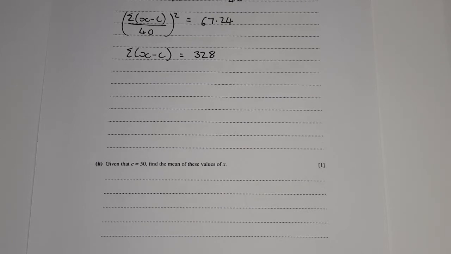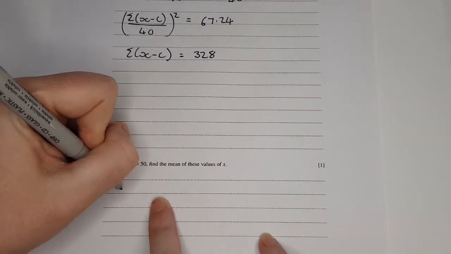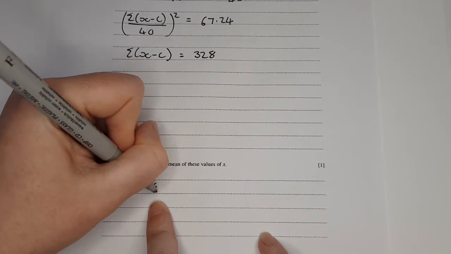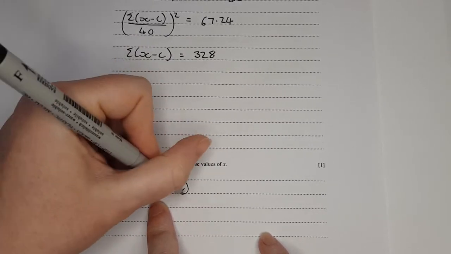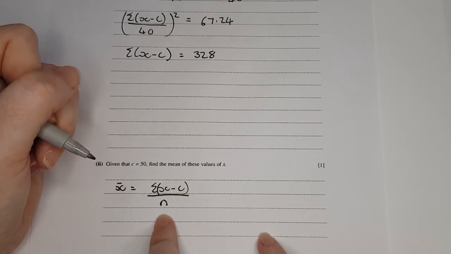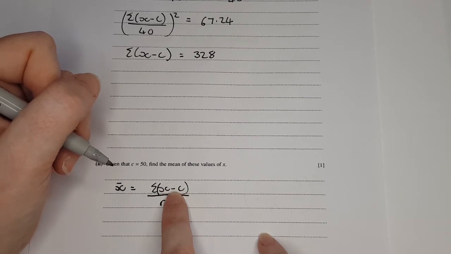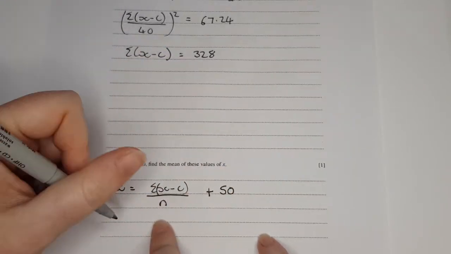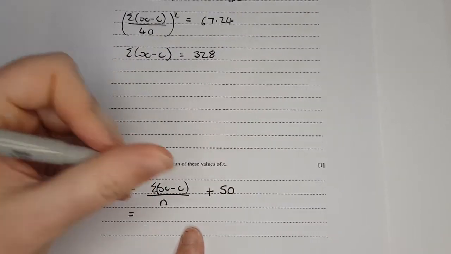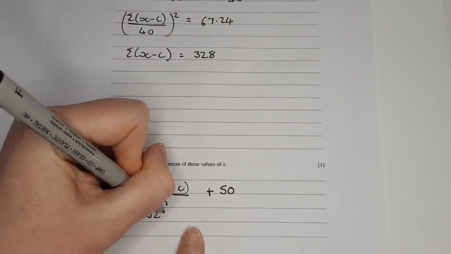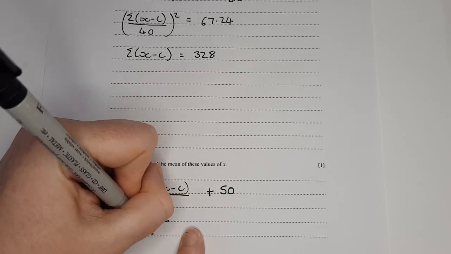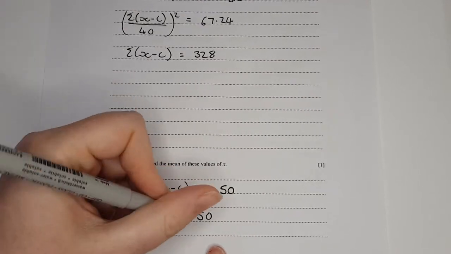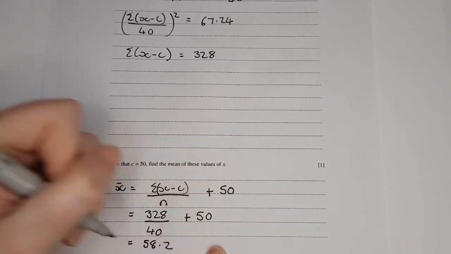Okay, so now I'm told that c is 50. I have already just worked out my sum of x minus c. Okay, I already have n, so I can say that the real mean is going to be my sum of x minus c over n, but because I want the real value, I need to add back that c. And I'm told that c is 50, so that's going to be plus 50 because I'm adding it back in. So that means the sum of x minus c that I just worked out of 328 over n of 40, plus adding back the 50, will give me a final answer for my mean.